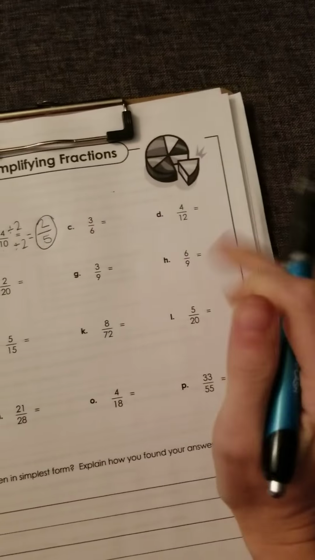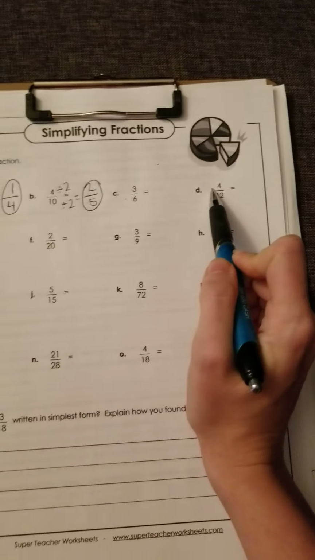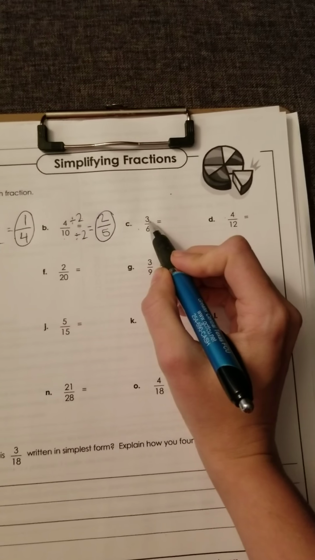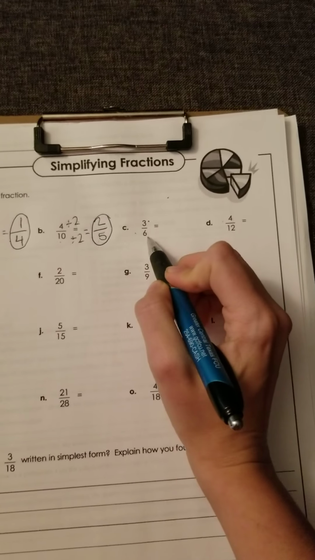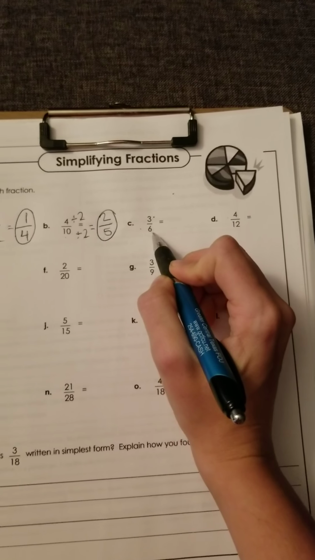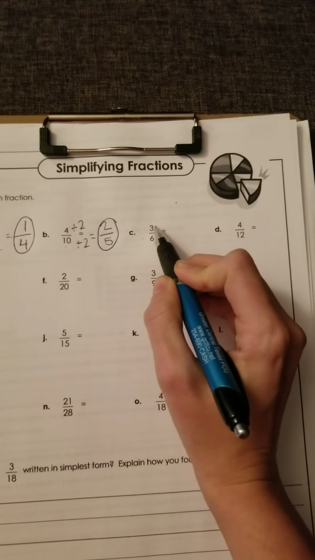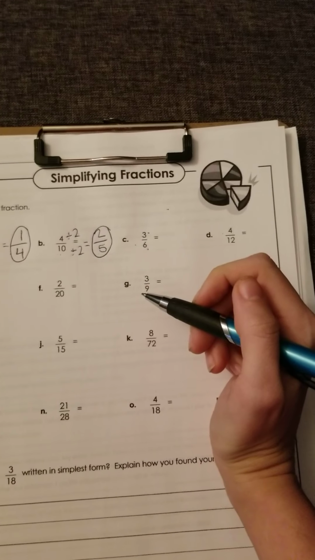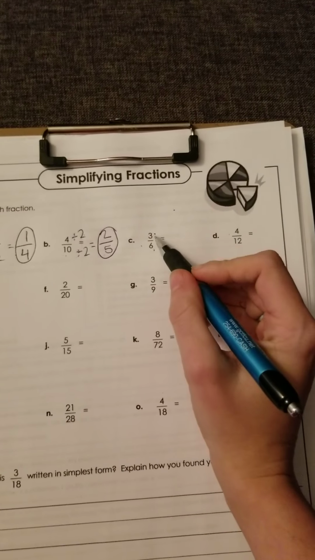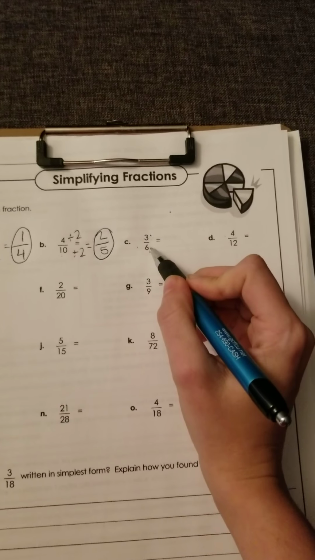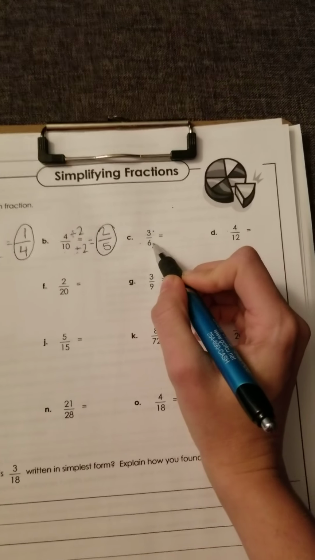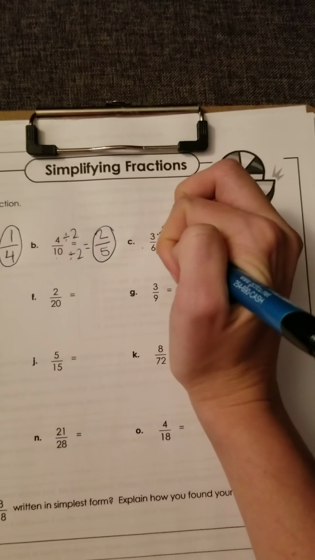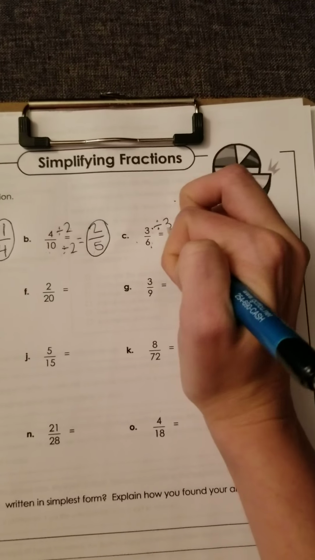All right, let's do 2 more, okay? All right, we're going to do 3/6. So I need to ask myself, what number can go into both the numerator and the denominator? This time I do not have both even numbers because 3 is an odd number, so I cannot necessarily divide by 2. I have to think of another factor that can go into both 3 and 6. Well, there's only a few factors that can go into 3, 1 and itself. So let's go ahead and divide it by itself, which would be 3.